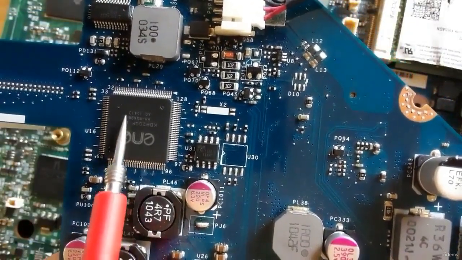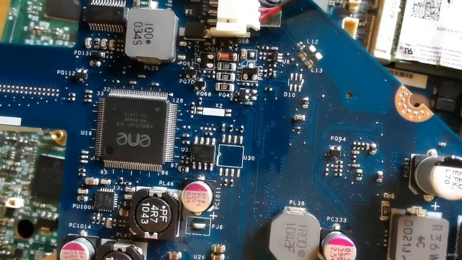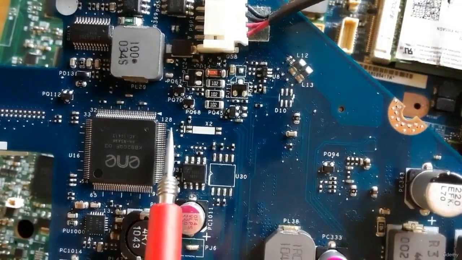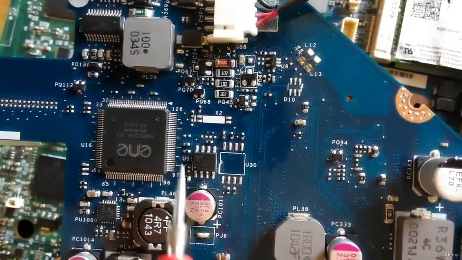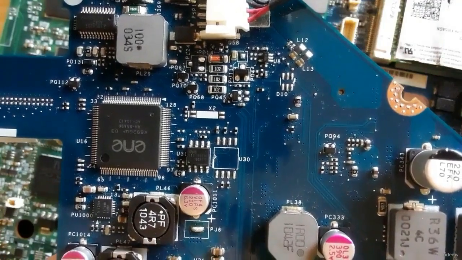So this is the Super I/O, as you can see. I will show you these components in many motherboards in order to go deeper into understanding motherboards. Okay.